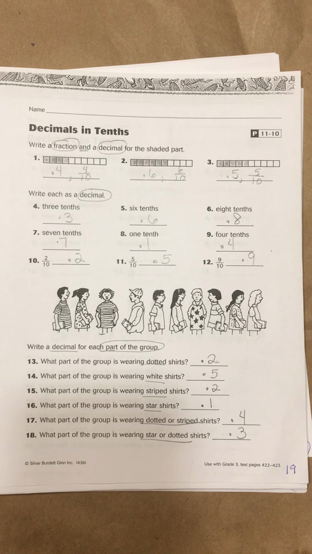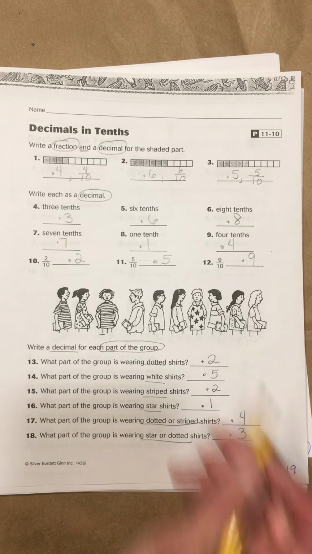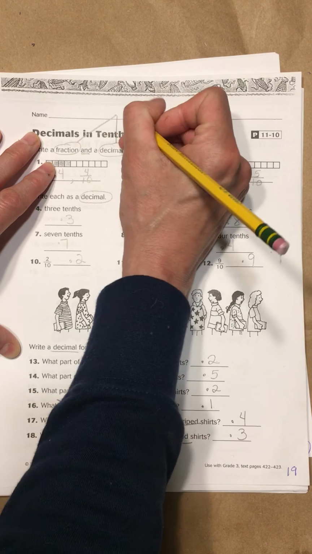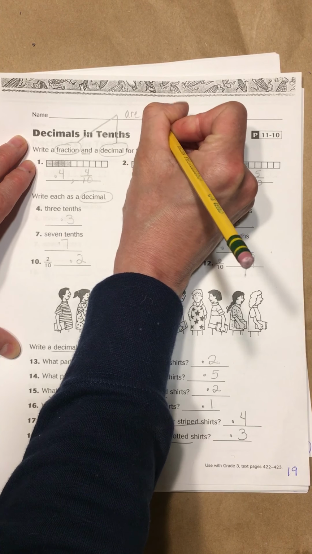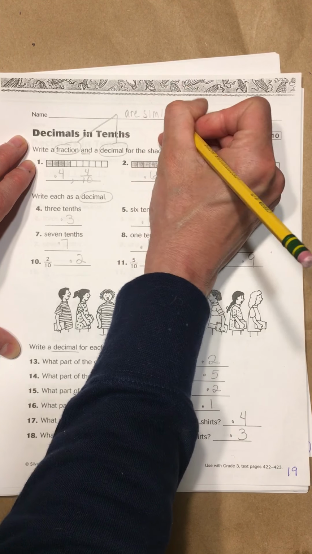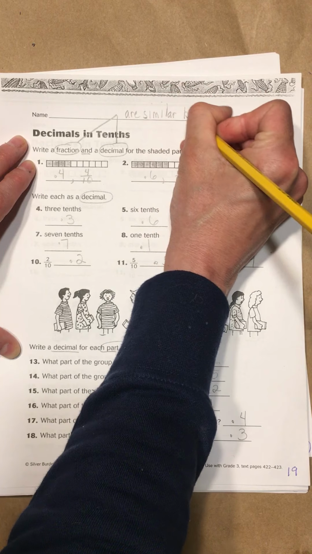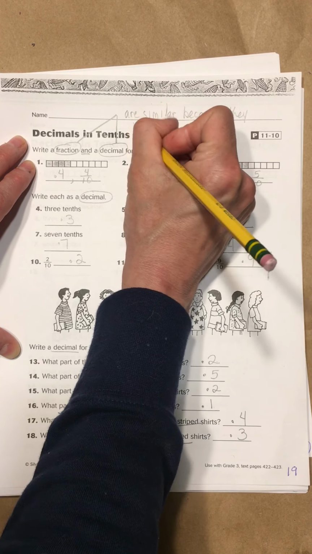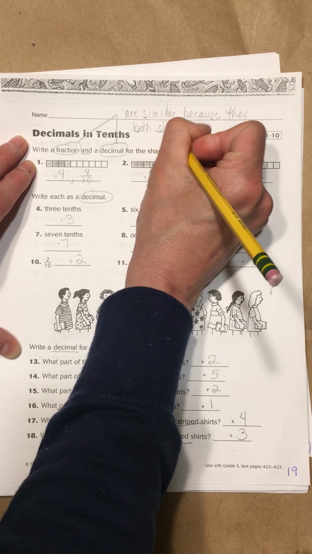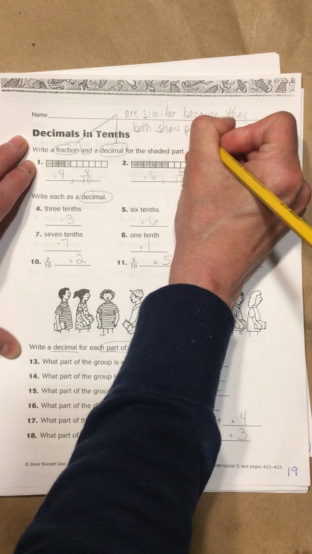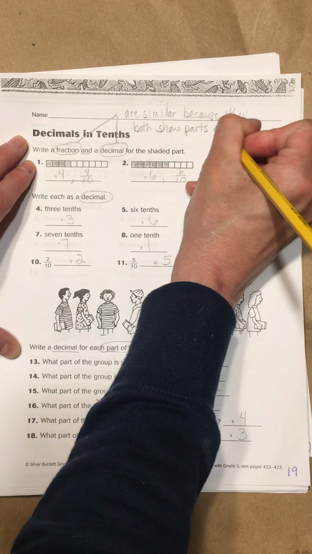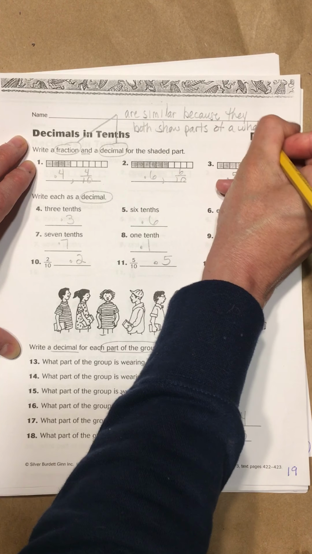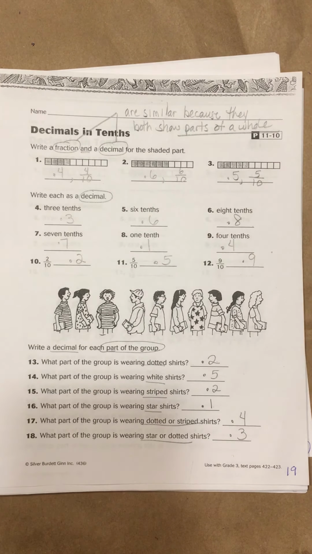Okay. The biggest point to connect is that fractions and decimals are similar because they both show parts of a whole.